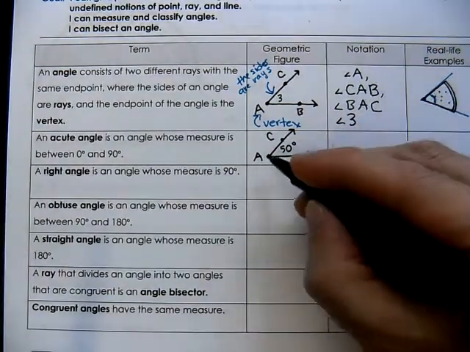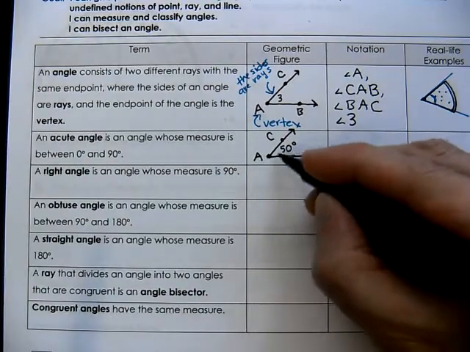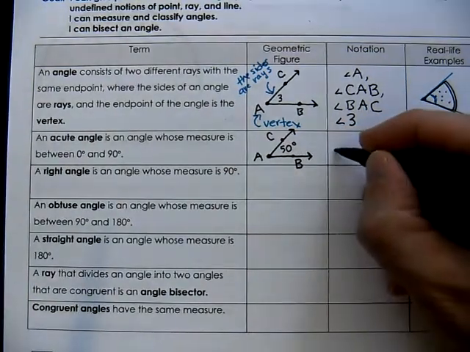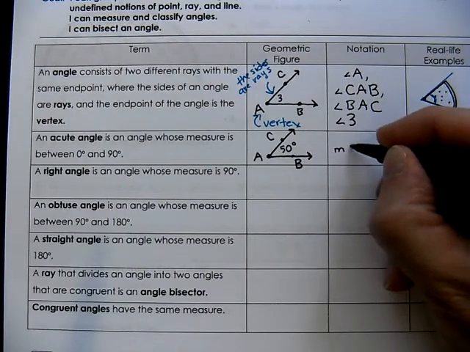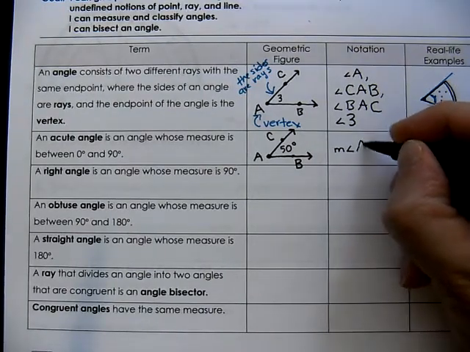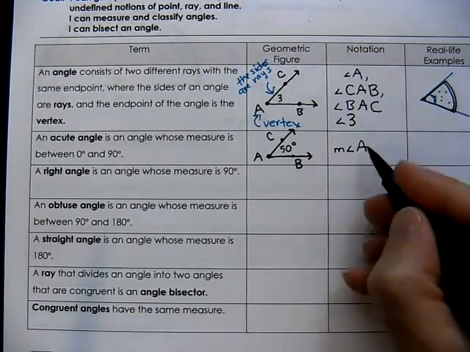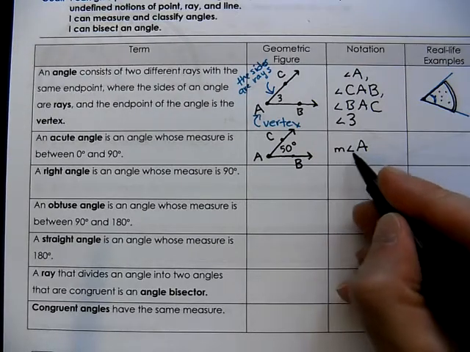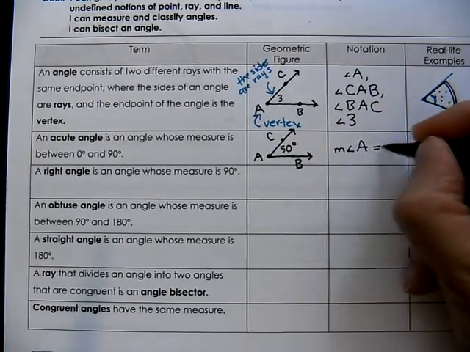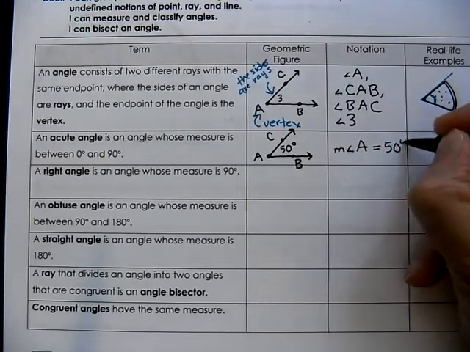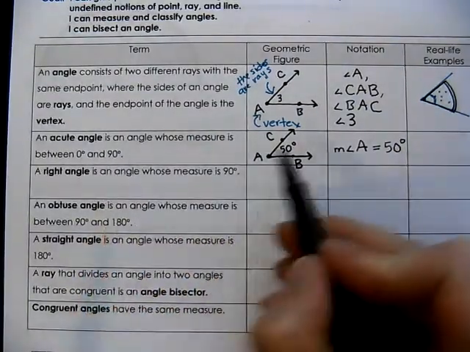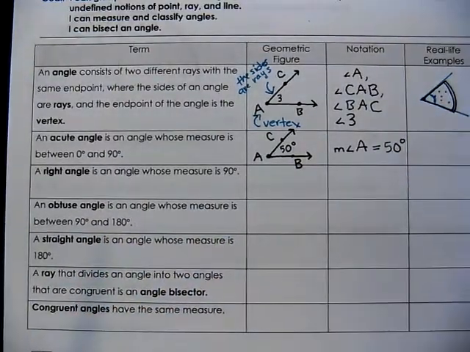To describe that measure, that angle A has a measurement of 50 degrees, we put a little m in front of the angle symbol, which is in front of the letter of the vertex. So we say the measure of angle A equals 50 degrees. That's between 0 and 90, so that's an example of an acute angle.